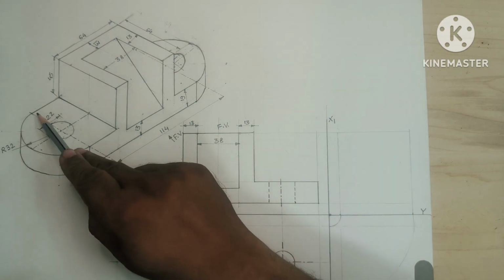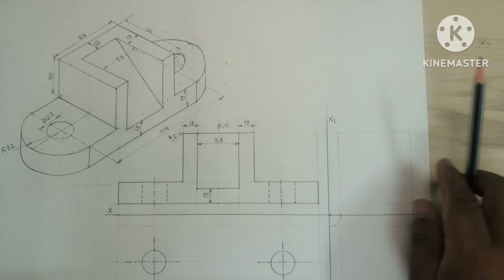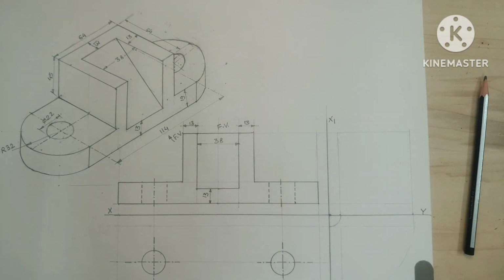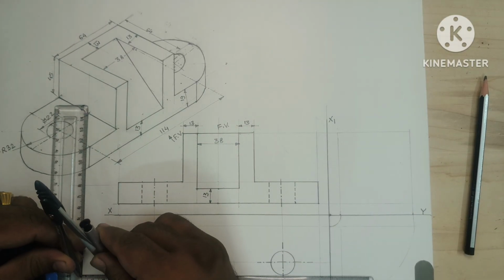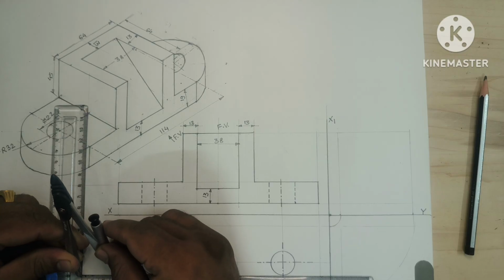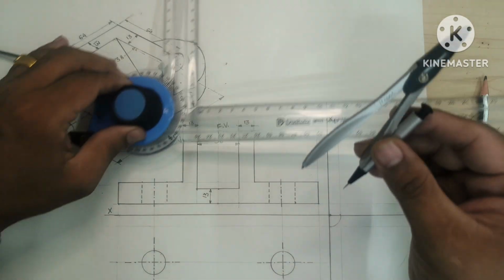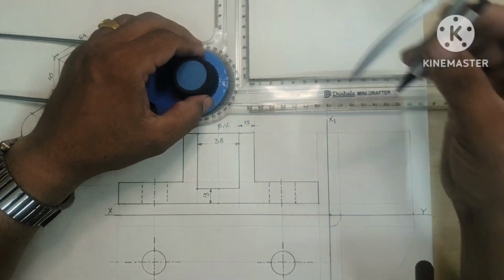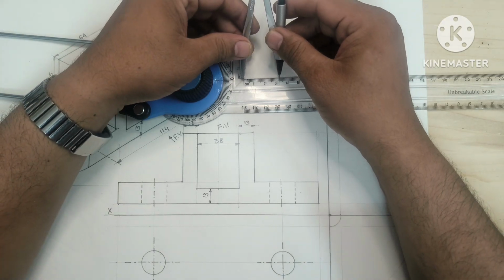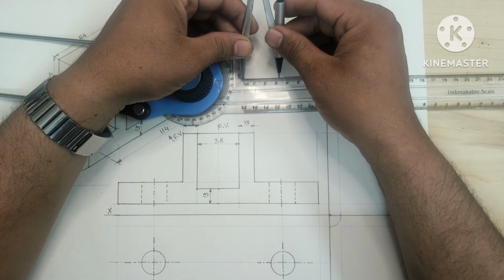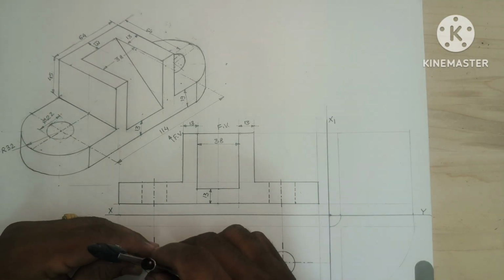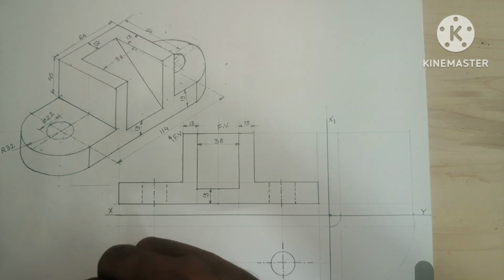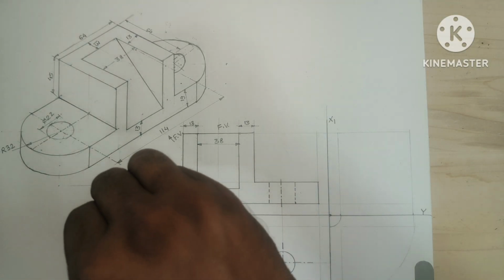Now, what about this semicircle? R is 32. R is 32 means we have to consider R is equal to 32. That is the radius. See here, I will take the 32 millimeter distance in the divider and I will mark the semicircle.